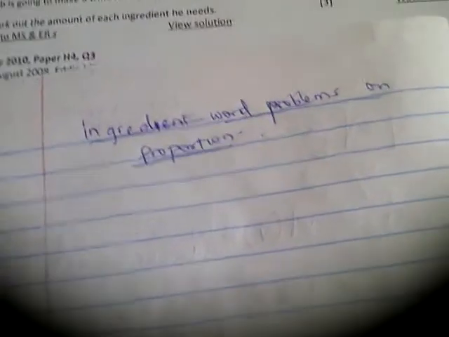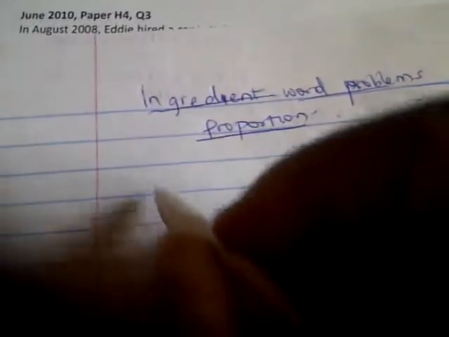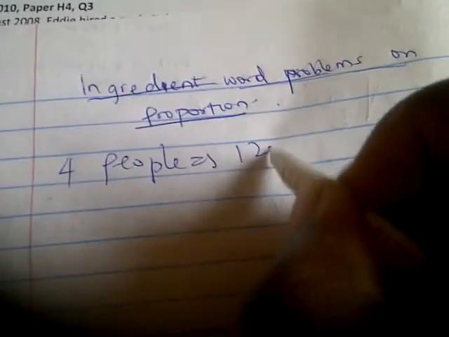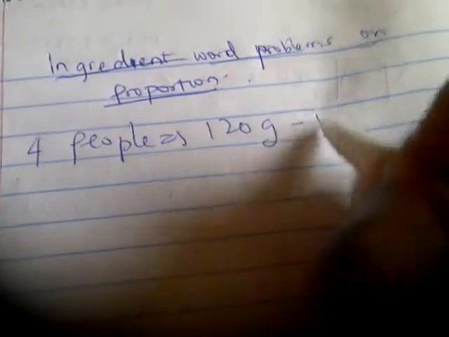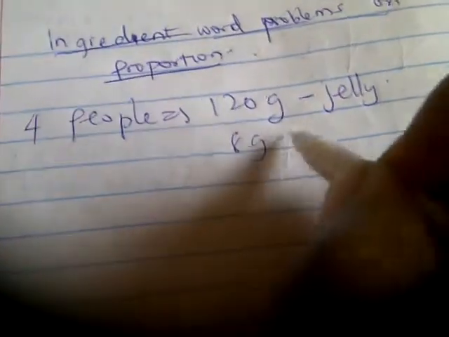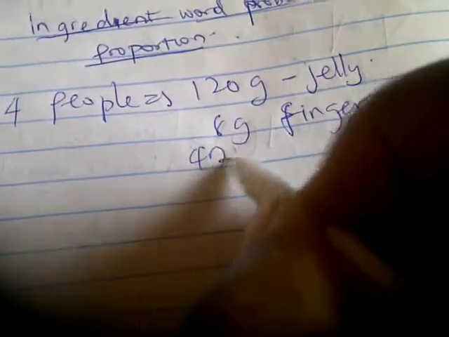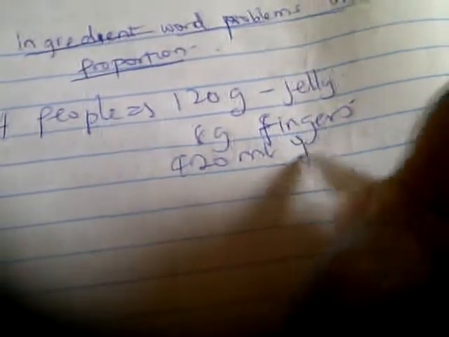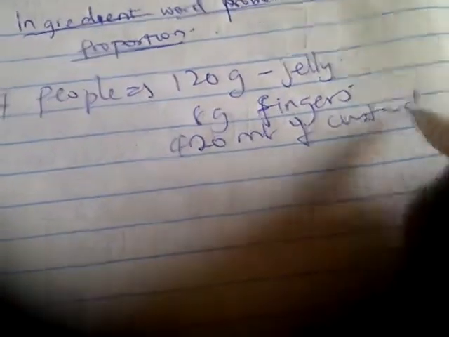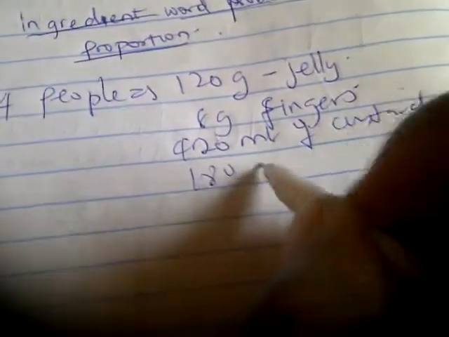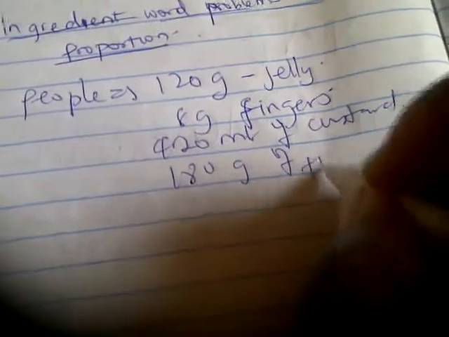Now we're told that for 4 people he needed 120 grams of raspberry jelly, 8 grams of sponge fingers, let's just write fingers, 420 milliliters of custard, and 180 grams of tin fruit.